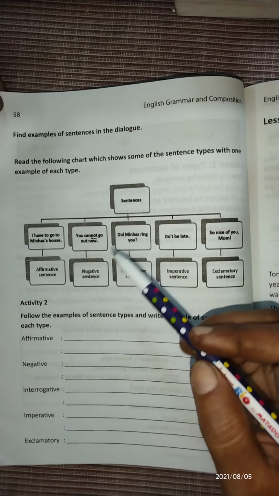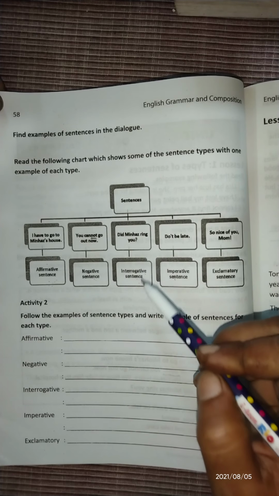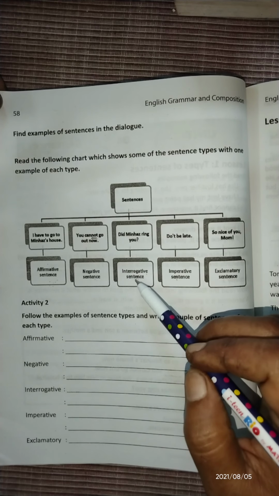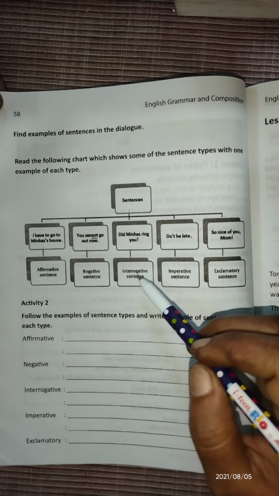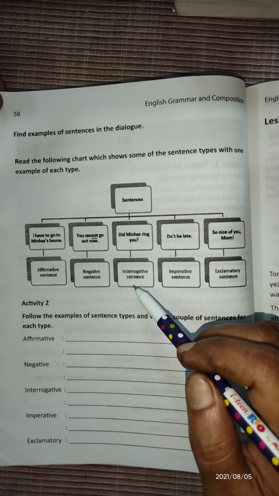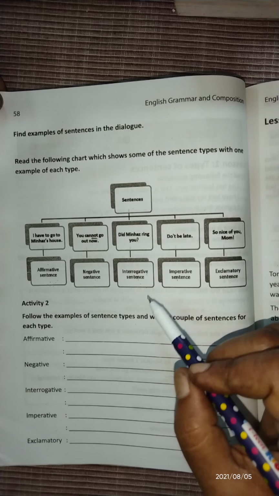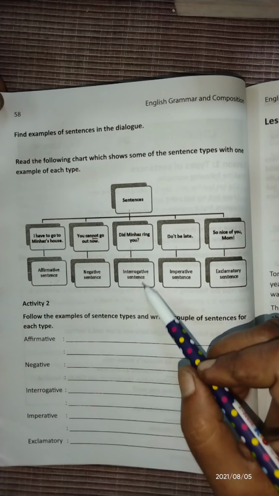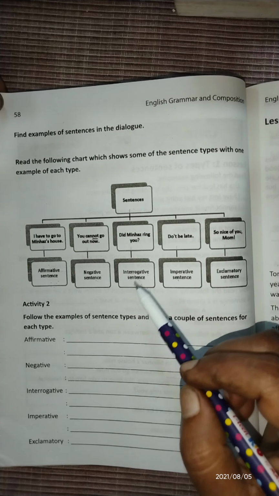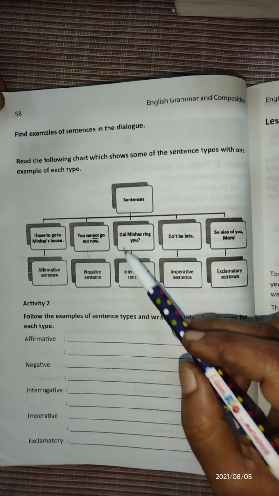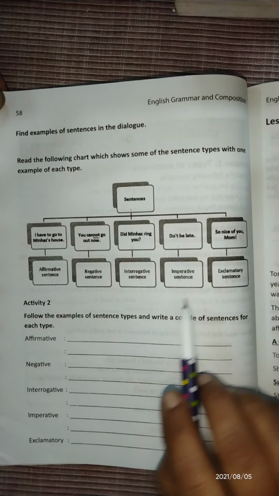This type of sentence is called an interrogative sentence. Generally, an interrogative sentence begins with an auxiliary verb, and besides that, WH words are also used for forming interrogative sentences. WH means who, which, when, where, what, how, etc. And auxiliary means did, do, does, am, is, are, was, were, etc.